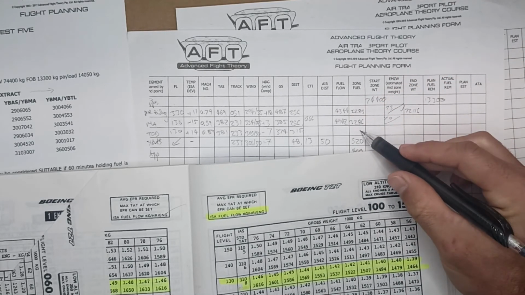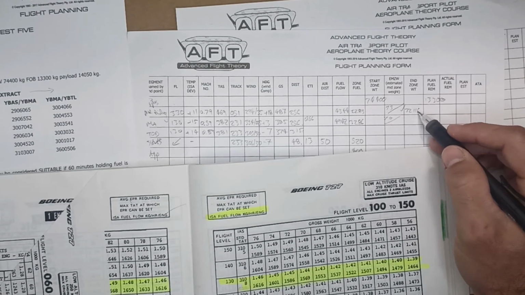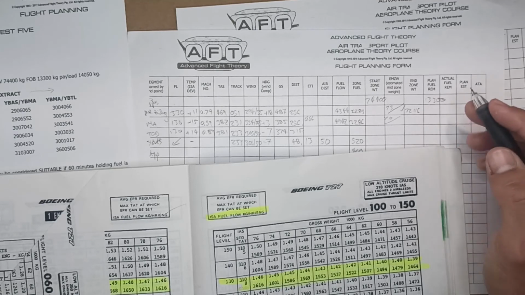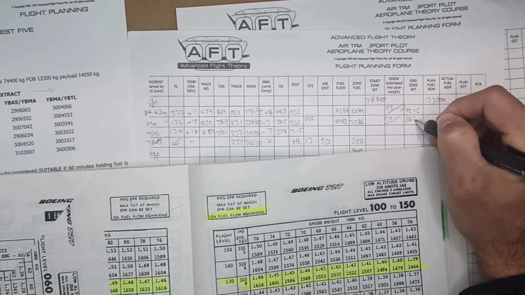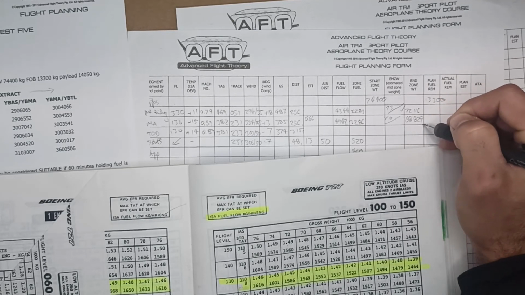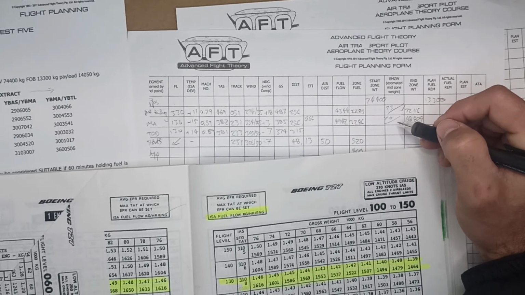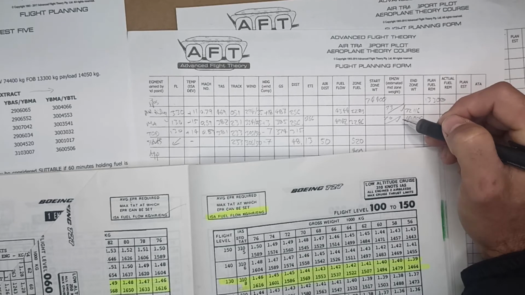Same thing, I take that figure, I subtract it from our previous end zone weight, I should get 68,829. 68,829 plus your start zone weight divided by 2 to confirm your mid-zone weight was correct, should get about 70.3. So yeah, that's correct.